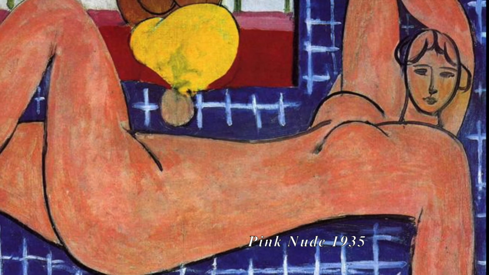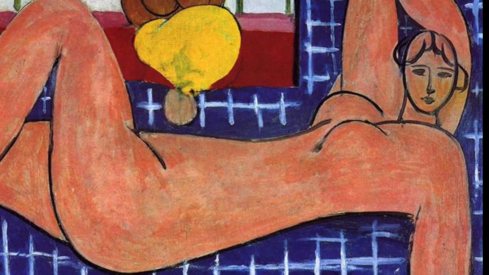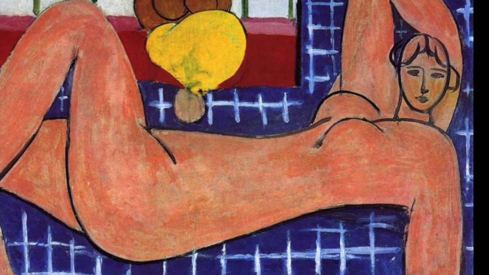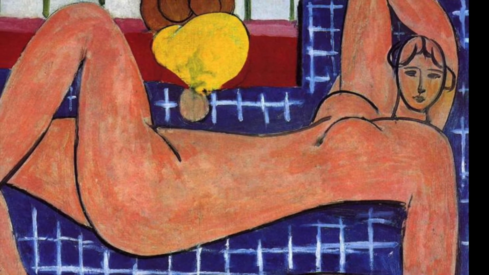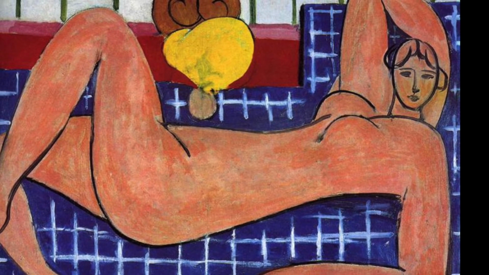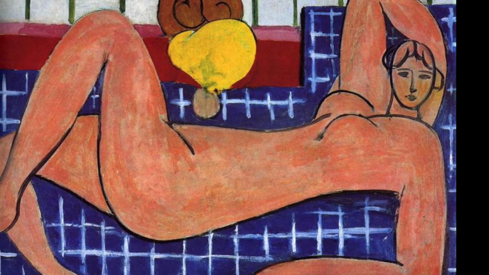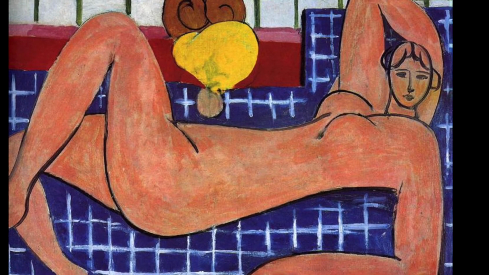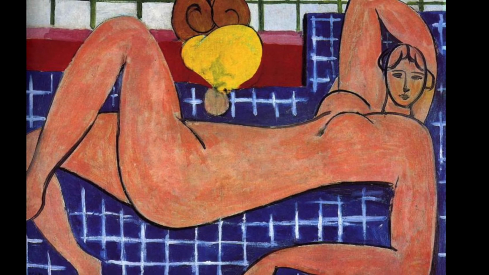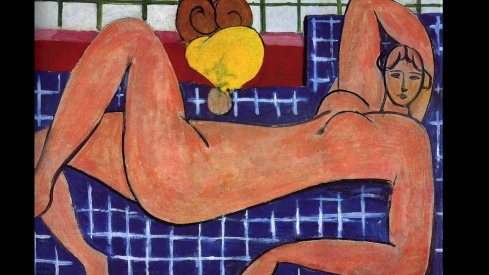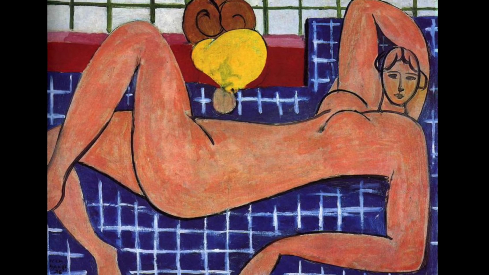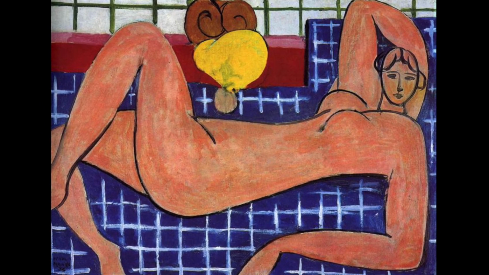When we look at Pink Nude from 1935, we have this eschewment of the proportions of the woman's body. It's this massive, massive pink body in this space. And what he's doing within this is he's playing off the idea of organic lines versus rectilinear, with her laying on this blue fabric or ground that almost has a graph paper design to it, directly creating a juxtaposition between the form of that and the woman.